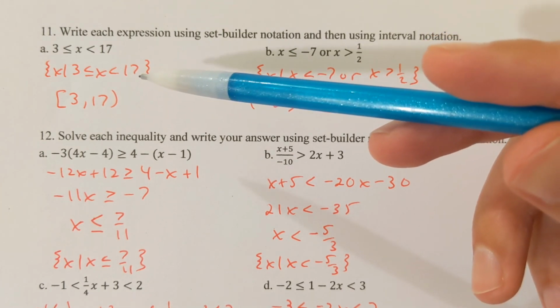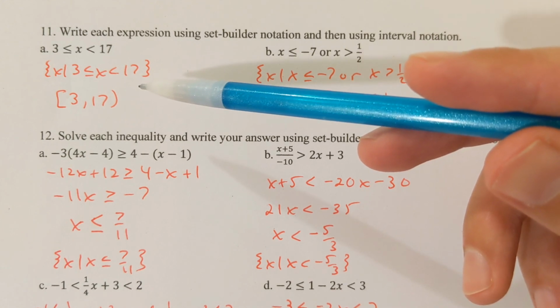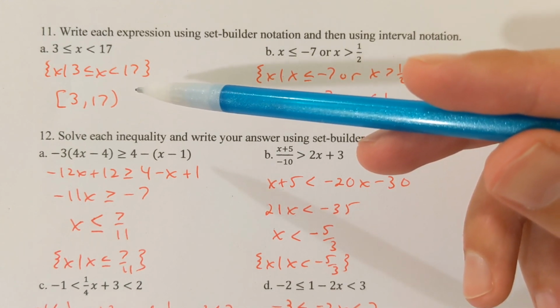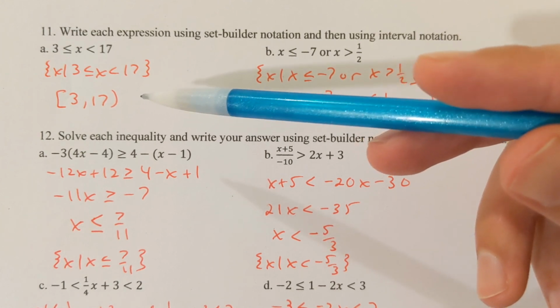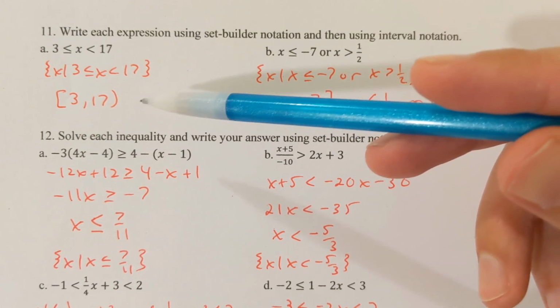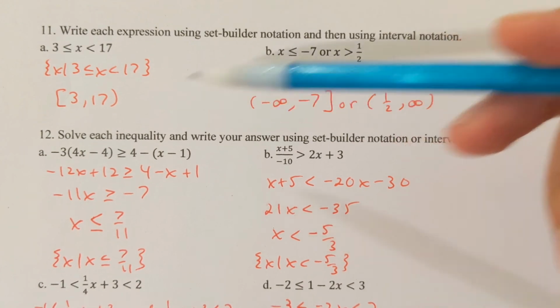The fact that I'm including 3 means that I want a bracket there at 3. I want a parenthesis at 17 since I'm not including 17. And order does matter, by the way. So 3, 17.